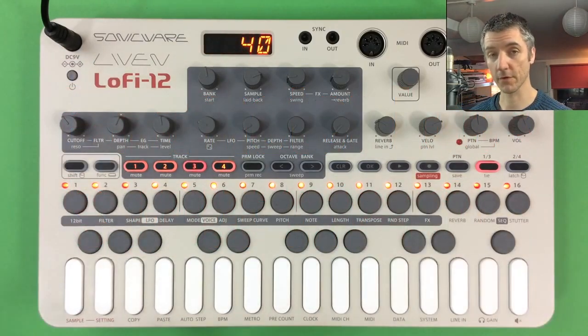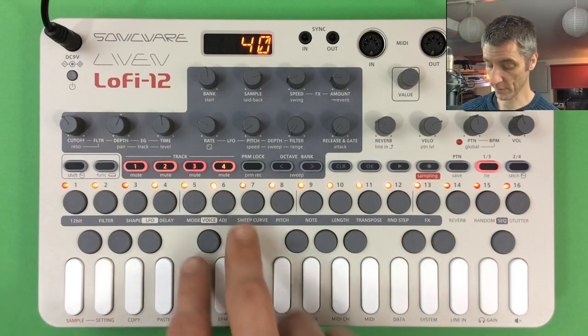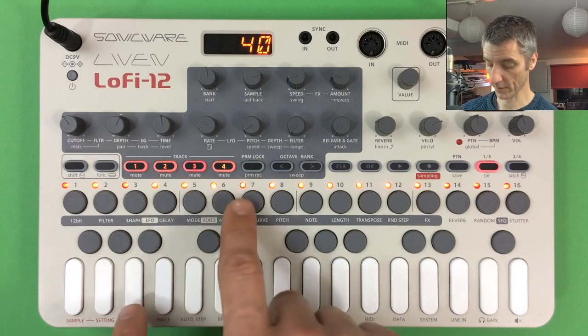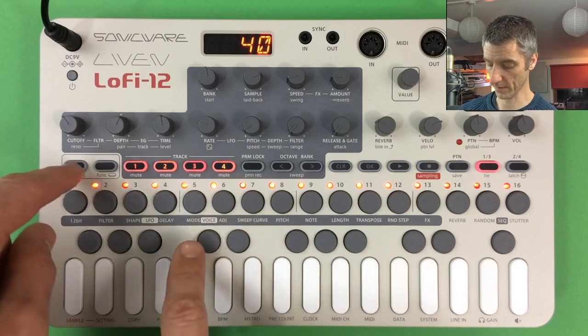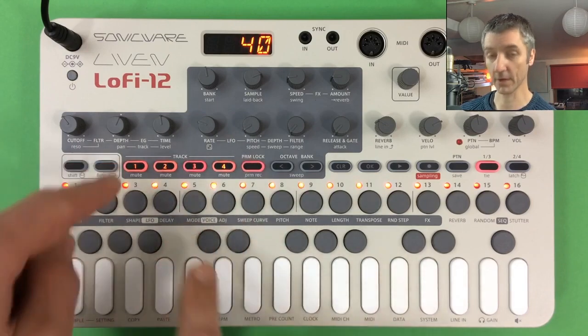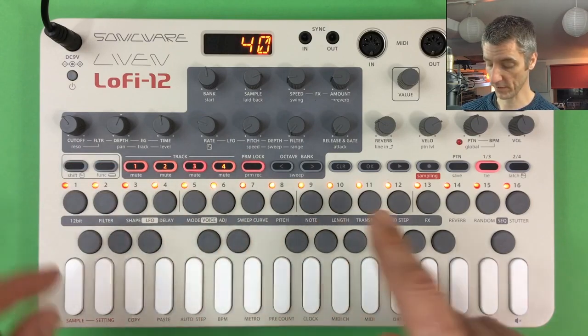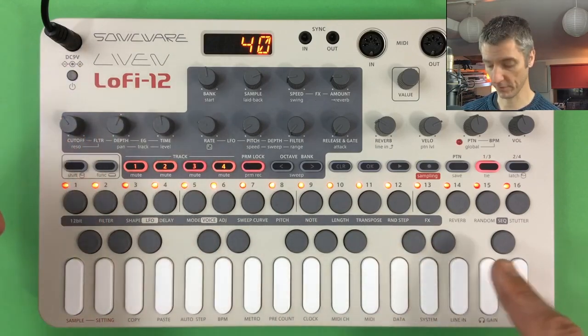So that's what a filter on this drum break is going to sound like. We've got parameter locks here. I'm going to turn on parameter recording by holding function and pressing the parameter lock button, and it will turn red. So now as we play the sequence and I move this cutoff, we can record that position per step.